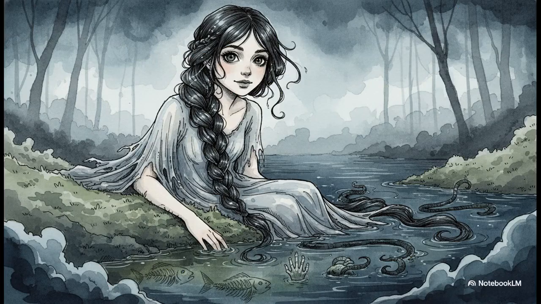This is such a smart, classic horror move, and it's used so well here. The mecho bhoot doesn't show up looking like a monster. Its first appearance to Sugandha is as this beautiful, captivating girl by the river. That beauty is the trap, you see. It's meant to lower her guard, to draw her in with curiosity instead of scaring her away. The danger is completely hidden, which makes it so much more insidious.